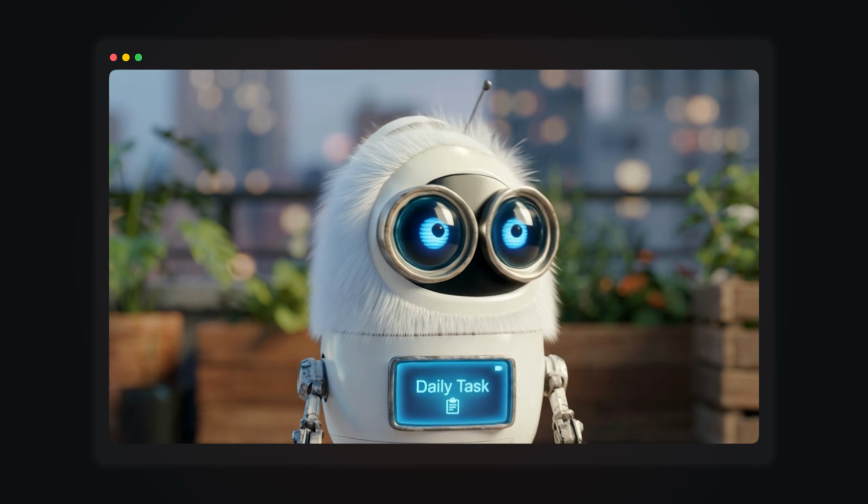That's how you go from a simple idea to a fully generated 3D cartoon style AI video using Magic Light.